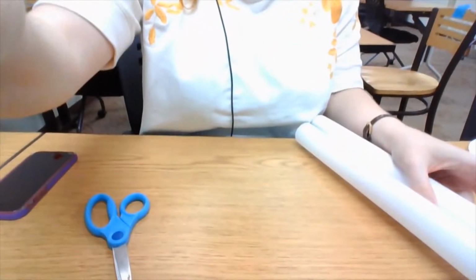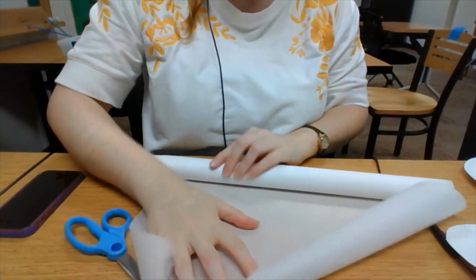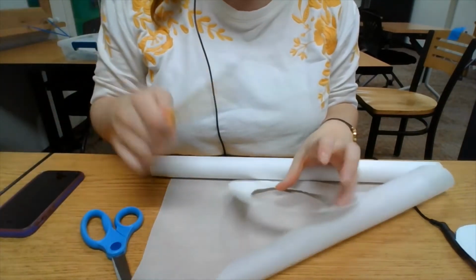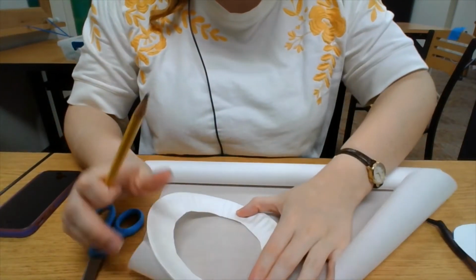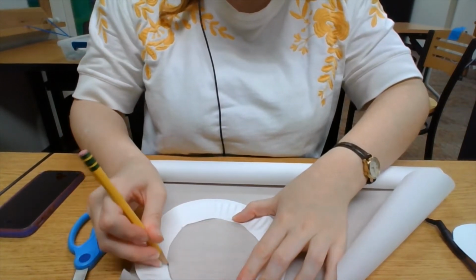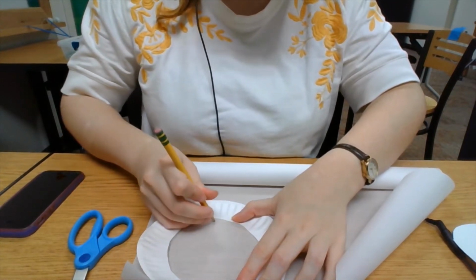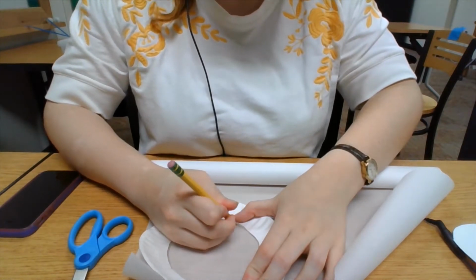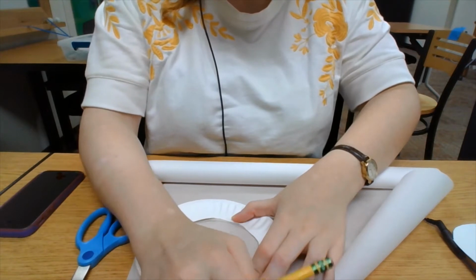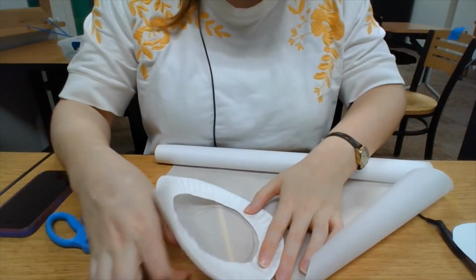Next up, I'm going to take some of my paper off this roll. And can I bring this down so you see? Oh, fantastic. I'm going to find a pencil, and I'm going to trace the circle that I made onto my paper. Onto my tissue paper, tracing paper, whatever it is you might be using. I'm going to clean up my circle a little bit too. Alright, so I'm going to use that as a guideline.